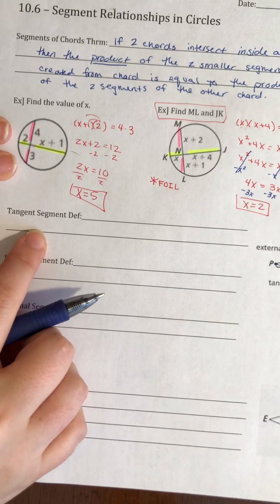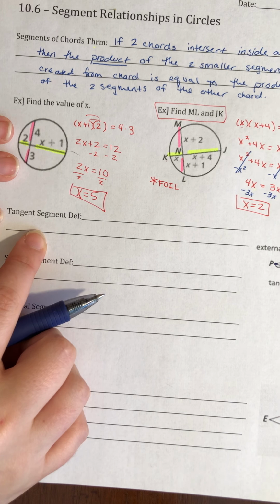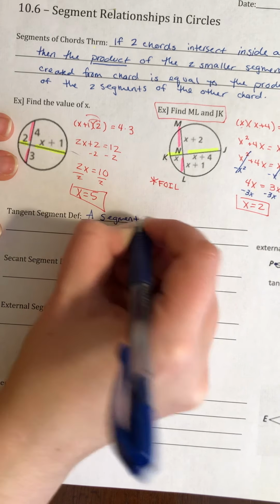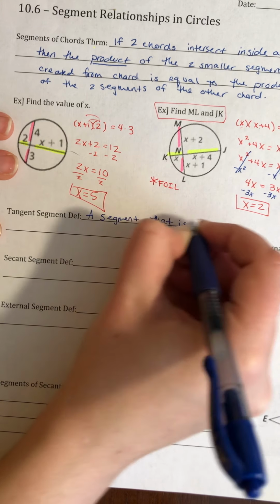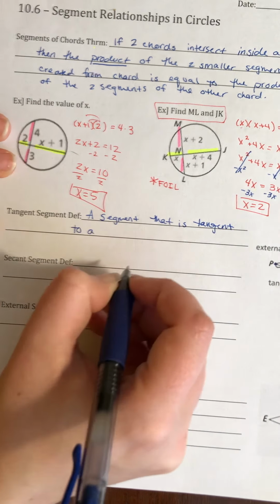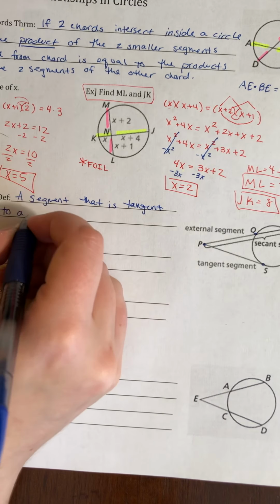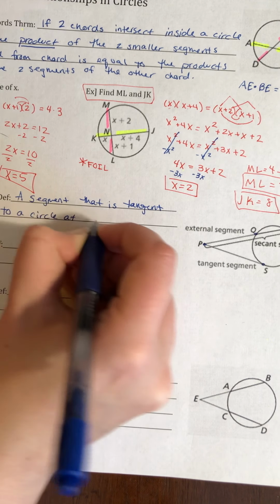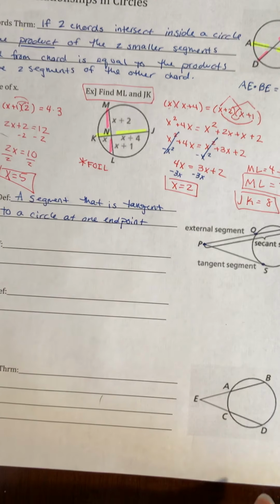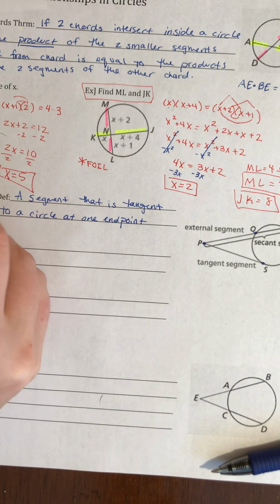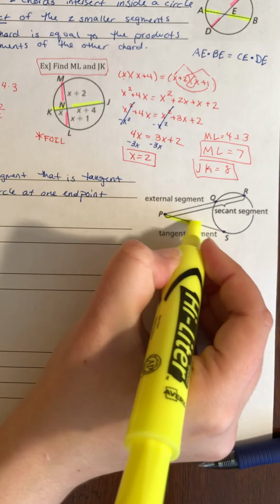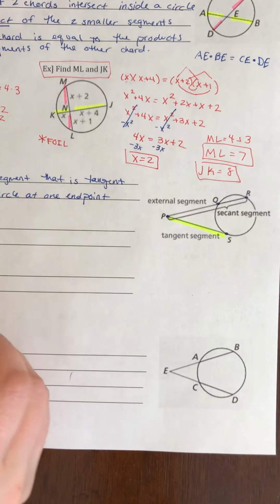A tangent segment is a segment that is tangent to a circle at one endpoint. So if this was the tangent segment, I'm going to highlight that in yellow, this is the tangent segment.